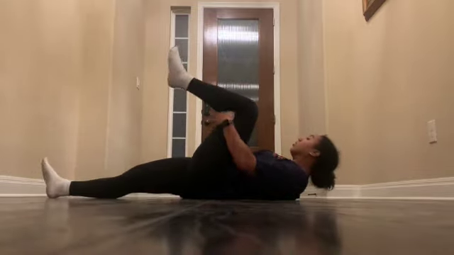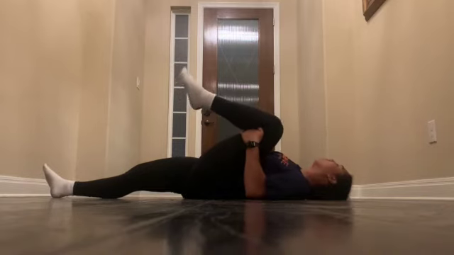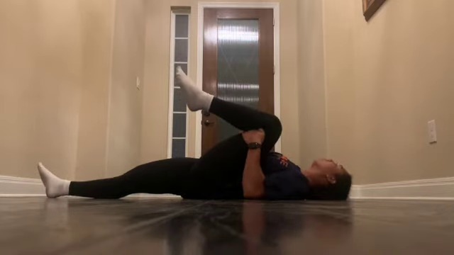This is my third stretch. And this is a great stretch for me. Again, I am doing 1 minute per leg. I feel like that's a pretty good amount of time. The muscles that this is affecting are my hip extensors, which are my gluteus maximus and my hamstring.